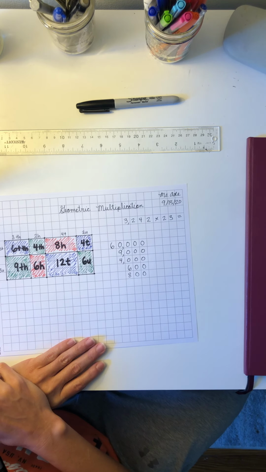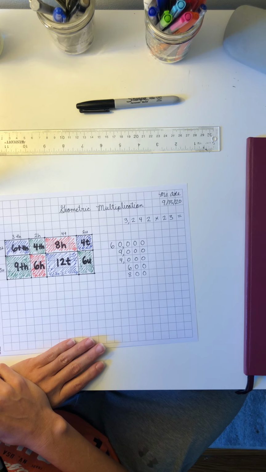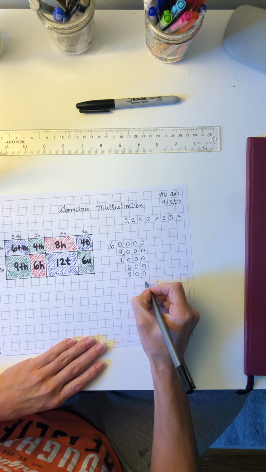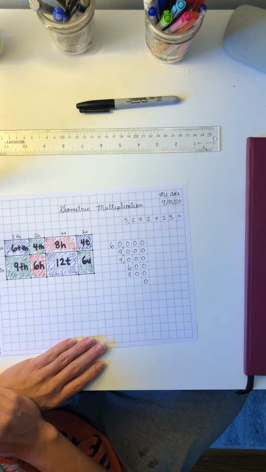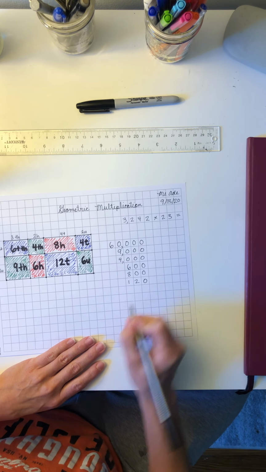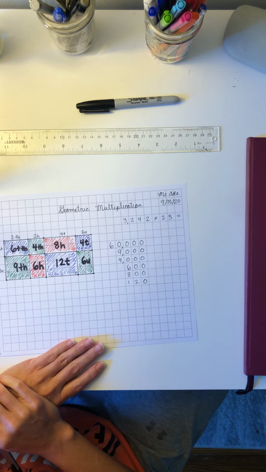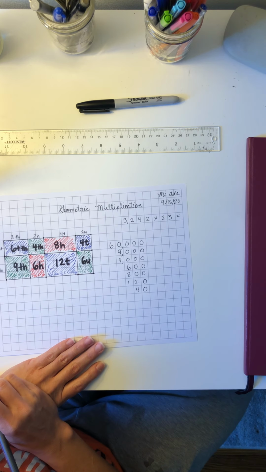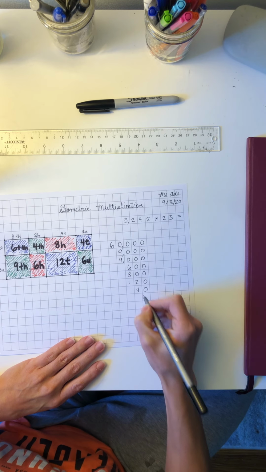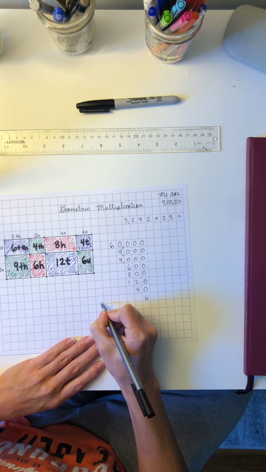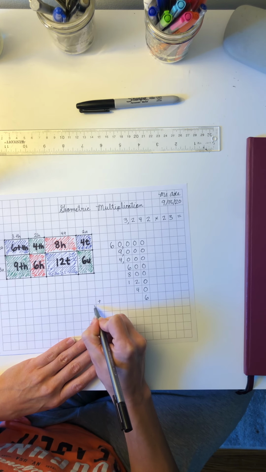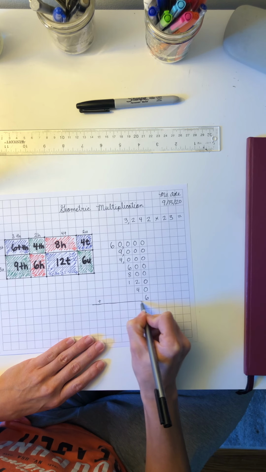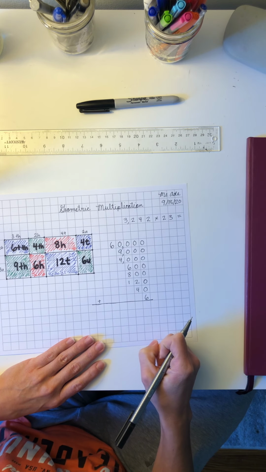12 tens and 4 tens. Well, this is kind of tricky. How do I write 12 tens? Well, tens always have 1 zero, so let me leave space for that. And then 12. 12 tens is 120. 4 tens is 40. And then my last category is 6 units. Whew. All right, these are all of my categories together. If I add these up, I can get my answer.